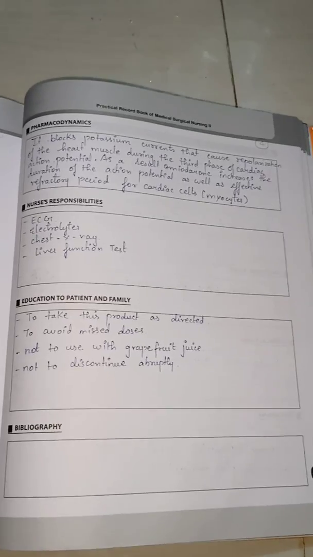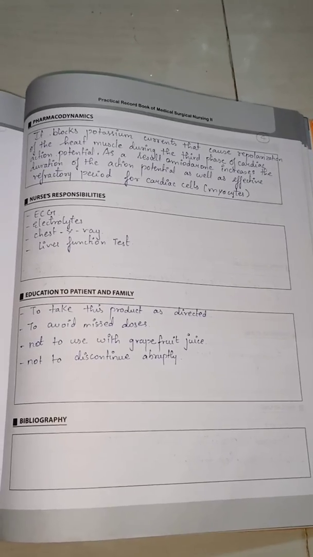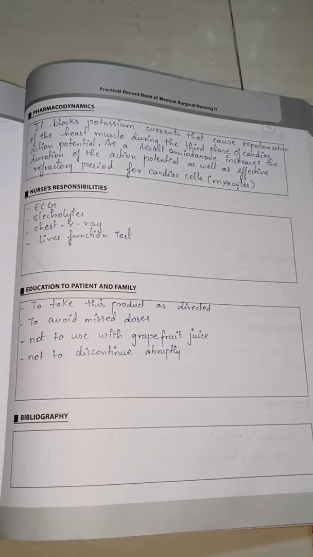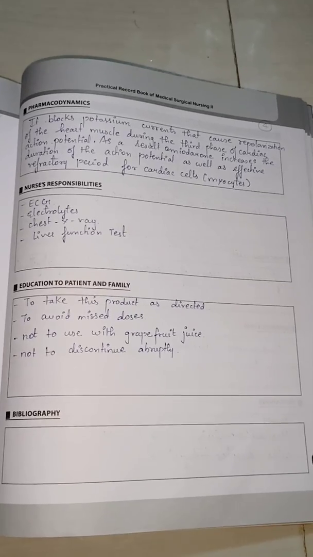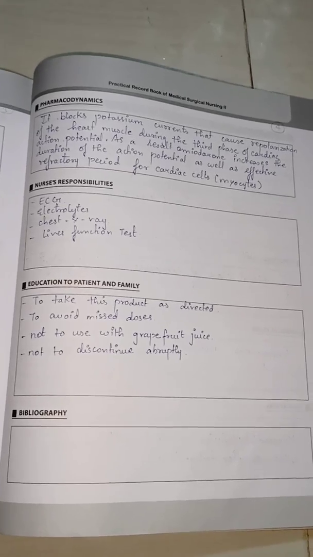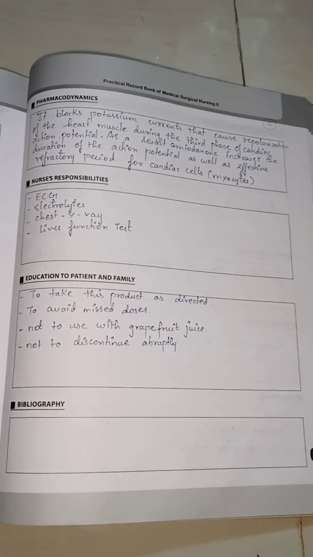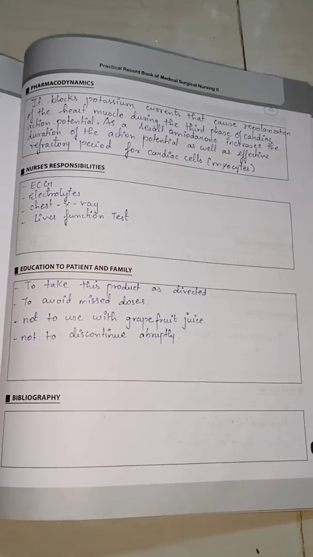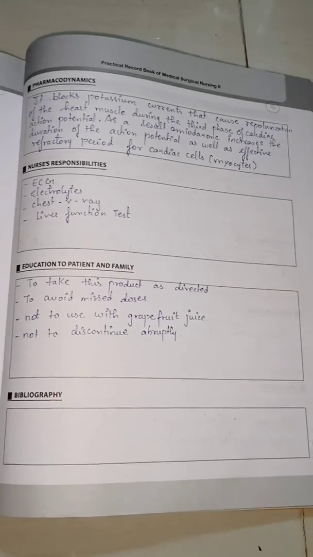And what is the nursing responsibility? As a nurse, what responsibilities will you be taking? Before giving amiodarone, you have to take an ECG to check whether the patient is suffering from atrial flutter, and after giving it you also have to check whether the rhythm has normalized. Then we have to check the electrolytes, and we have to see the chest x-ray.